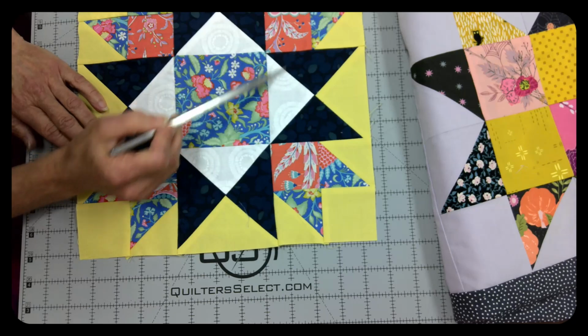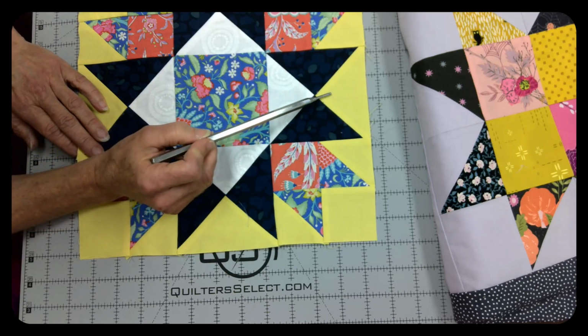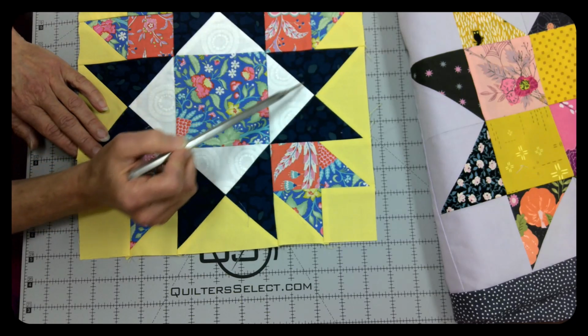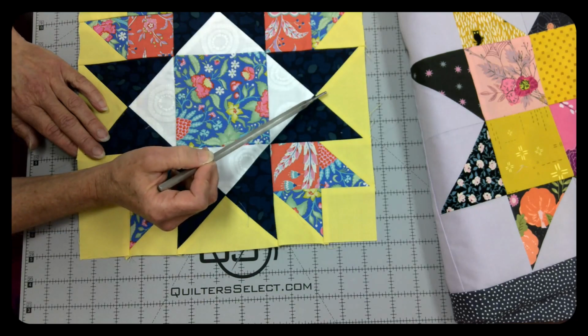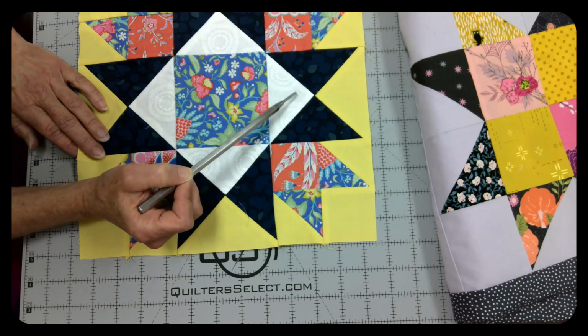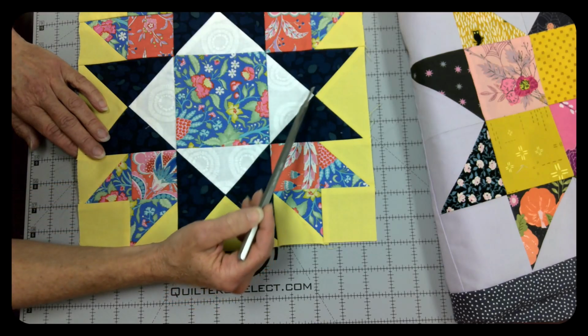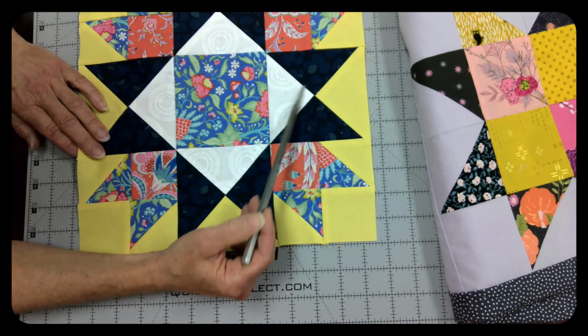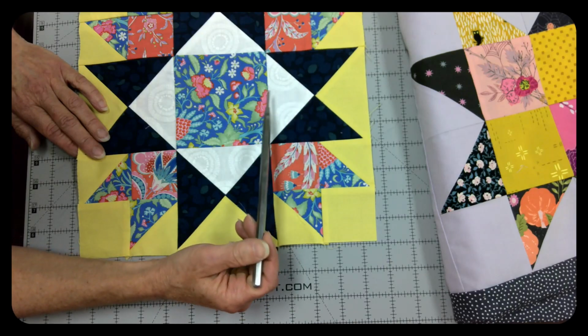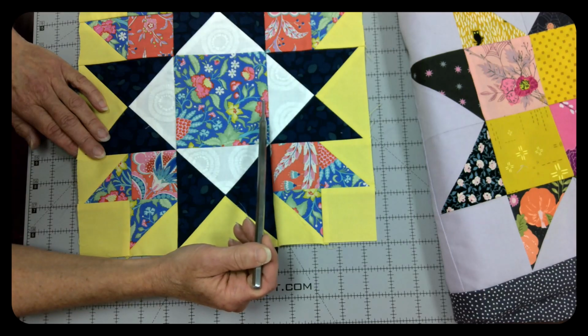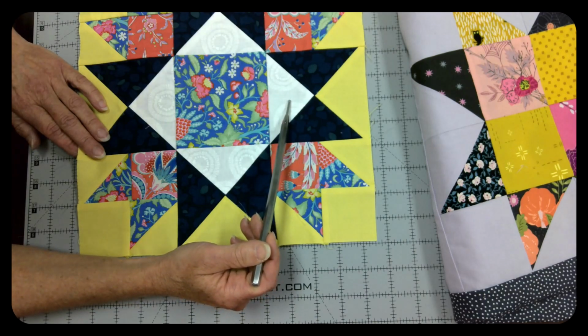And then this area of the block, this is an hourglass block or a 1/4 square triangle unit block. The easiest way, in my opinion, to do this type of a block, because again, remember it needs to finish at 2 inches, is I would use a 1/4 square triangle ruler, something like the 3-in-1 ruler.